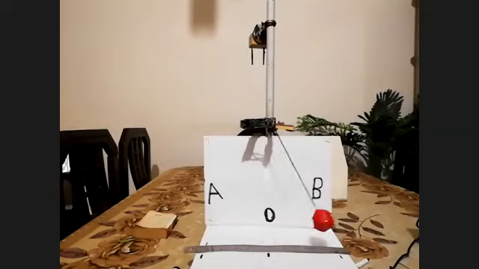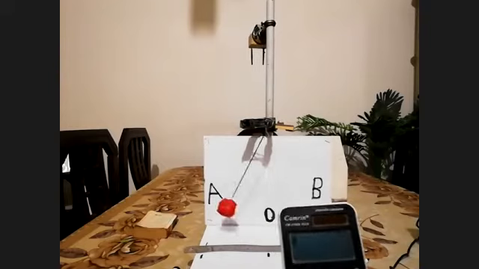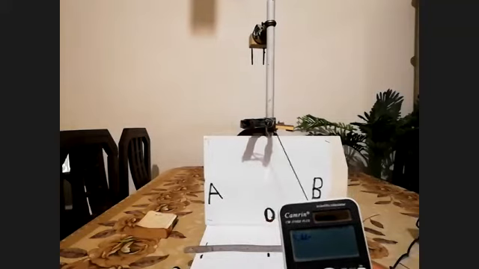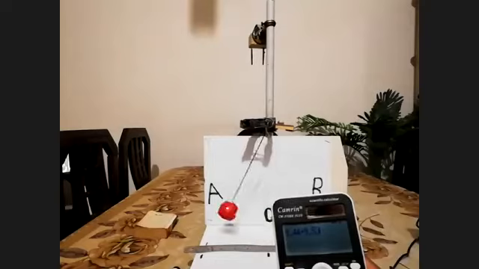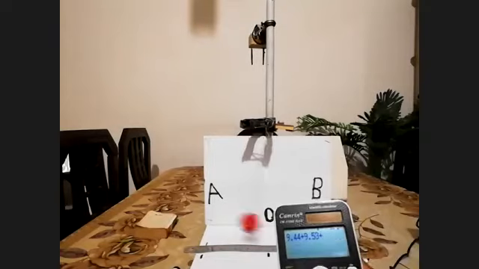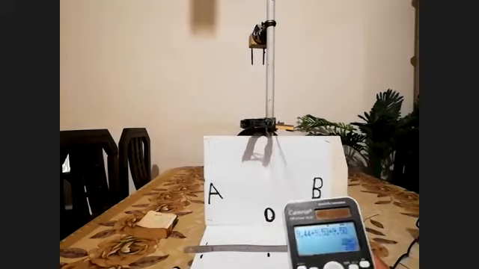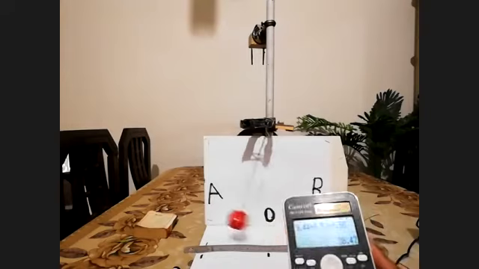Average of all the three observations: 9.44 plus 9.53 plus 9.50. So I got the total, which is 28.47.